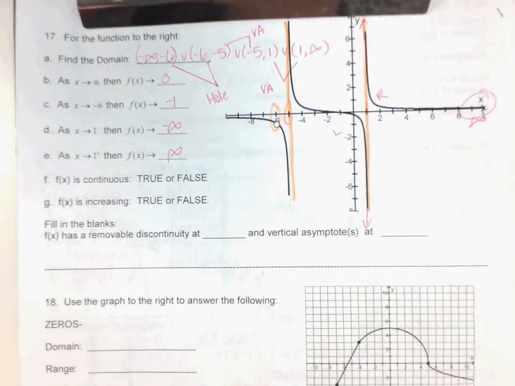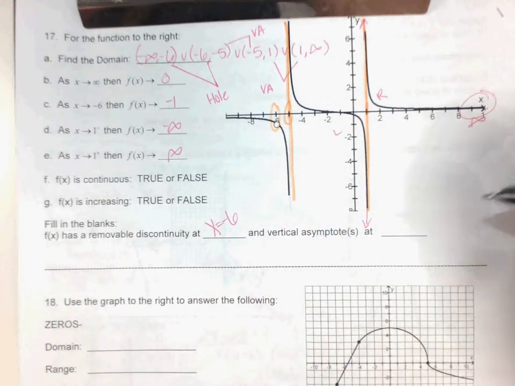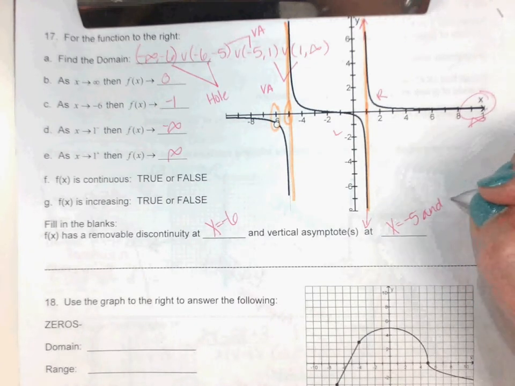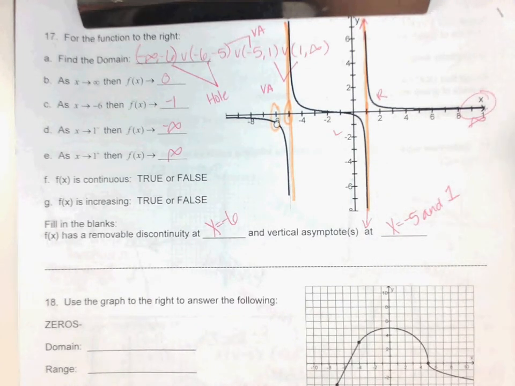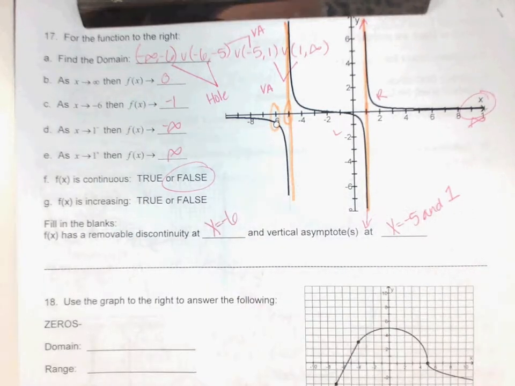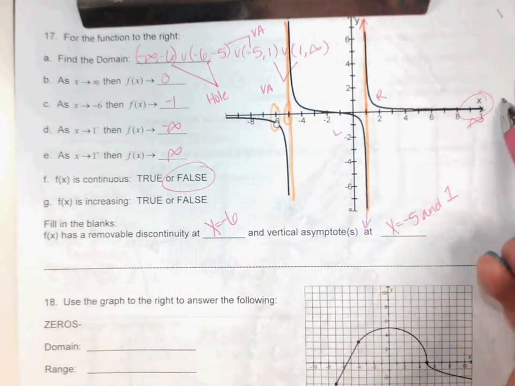Okay, fill in the blanks. f of x has a removable discontinuity where? -6. And it has a vertical asymptote at -5 and 1. Is it continuous? No. Can I draw it without picking up my pencil? No. Is it increasing? No. Which way is that going? Down, down, down. False.